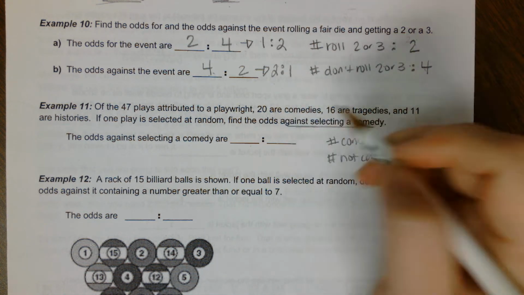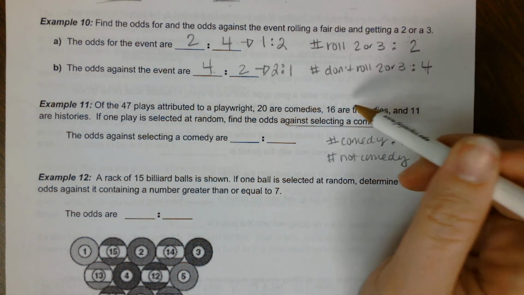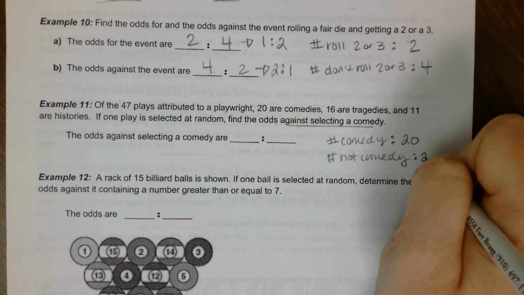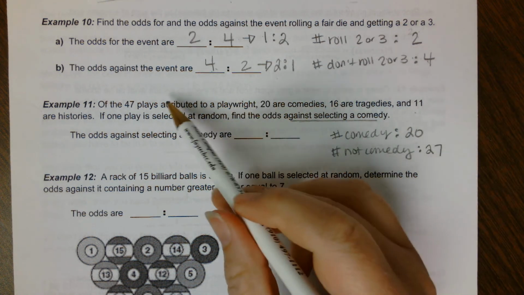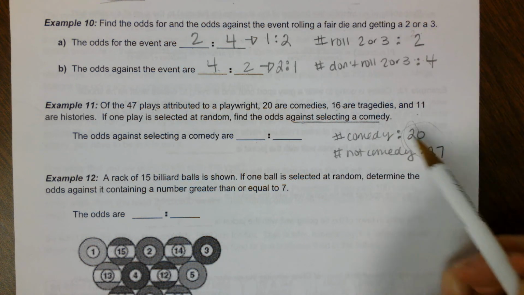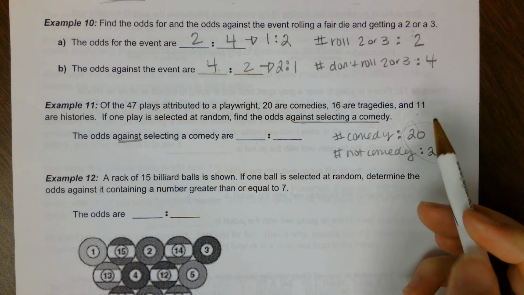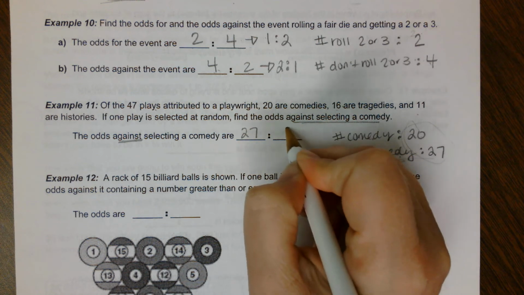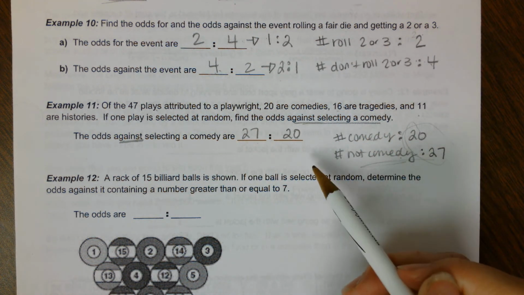So it says 20 of them are comedies, and there's a total of 47. So we have 27 plays that are not comedy. So 16 plus 11 is 27. 47 minus 20 is 27, so we're good. So 20 are comedies, 27 are not comedies. This is the odds against, so we want the not comedy first, so we say 27 and 20, and there are no common factors here, so we just leave it as 27 and 20.